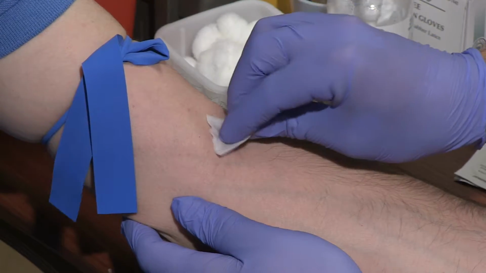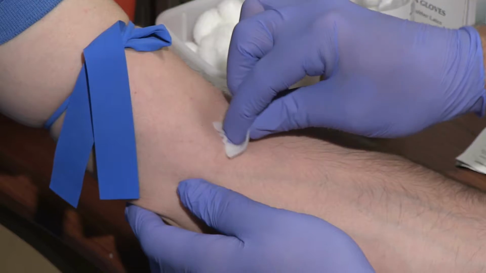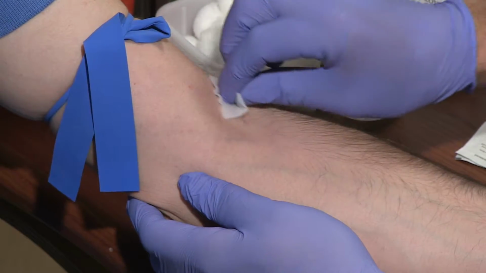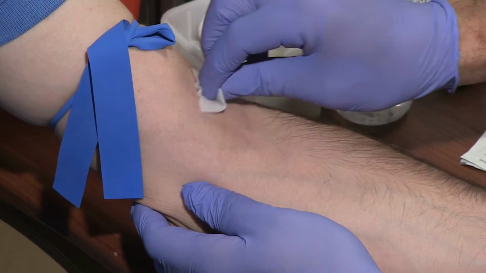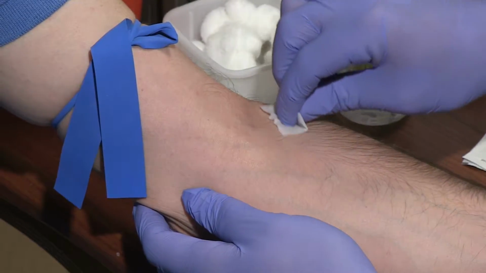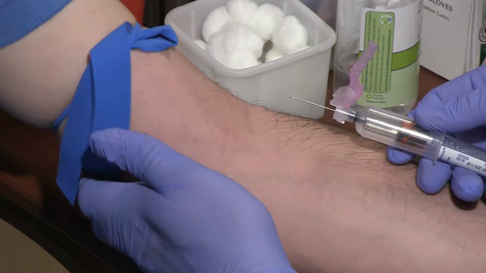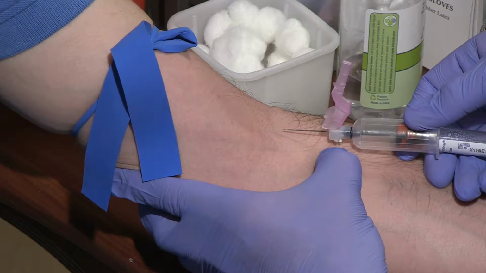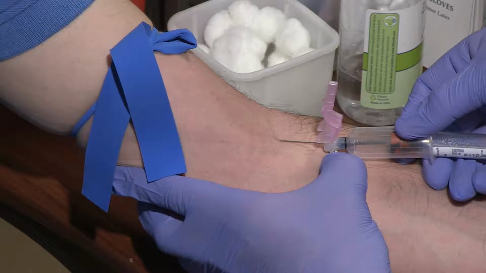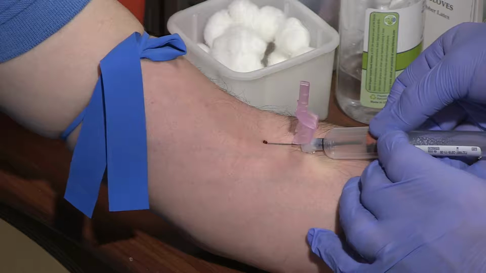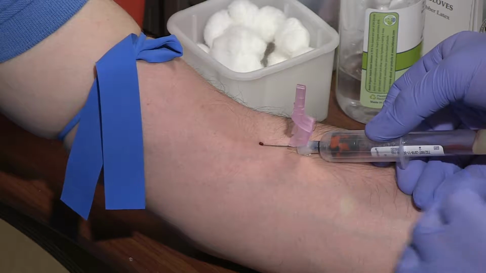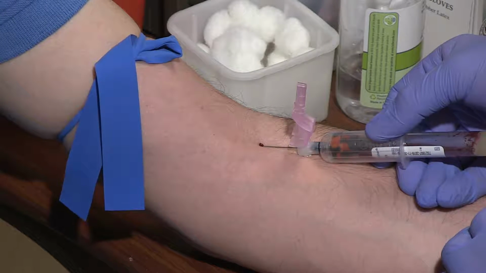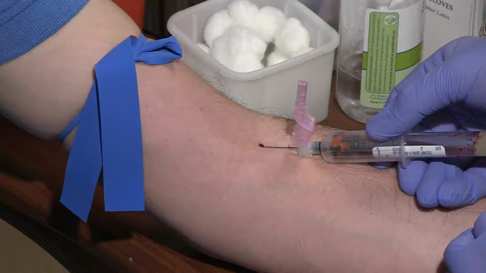Next, the medical assistant identifies a vein for puncture in the antecubital space. Once the vein has been located by palpation, it is cleaned with an alcohol wipe in a circular fashion. After the vein is cleaned, it is punctured with a sterile needle. With the needle fully under the skin, the first tube is advanced onto the needle within the hub. If the blood is not immediately returned, the needle is advanced into the vein.